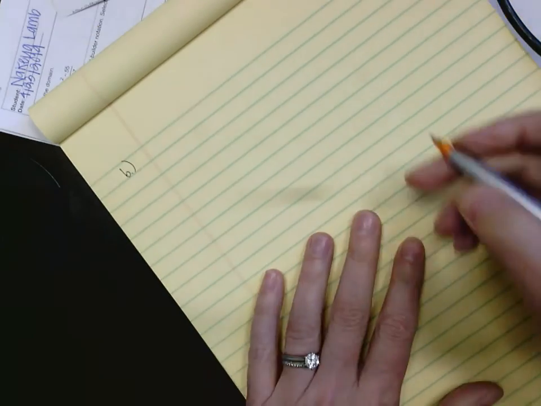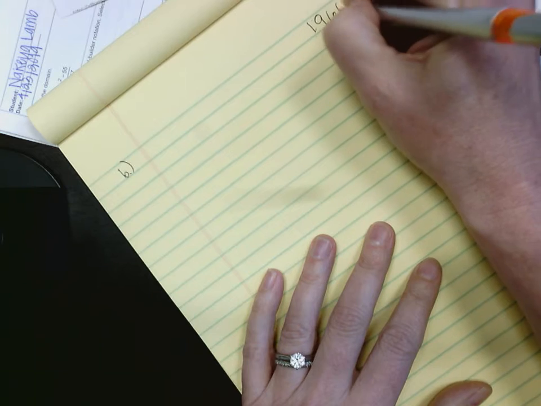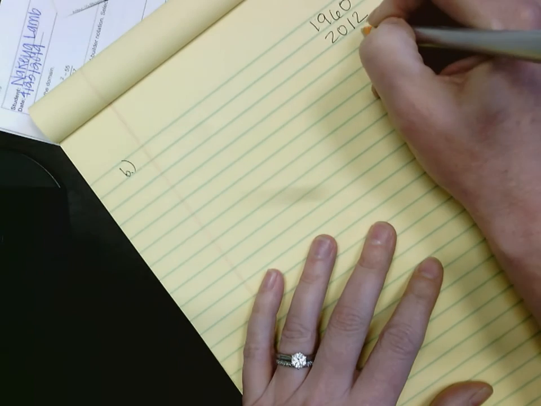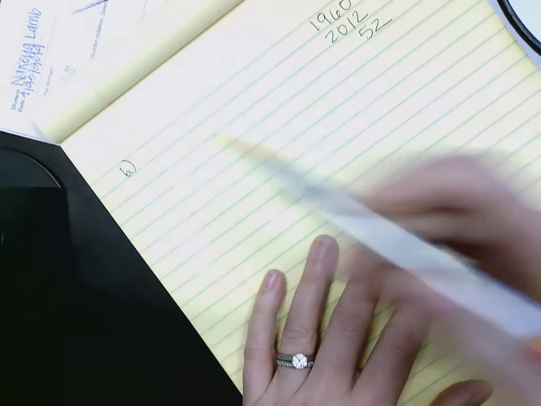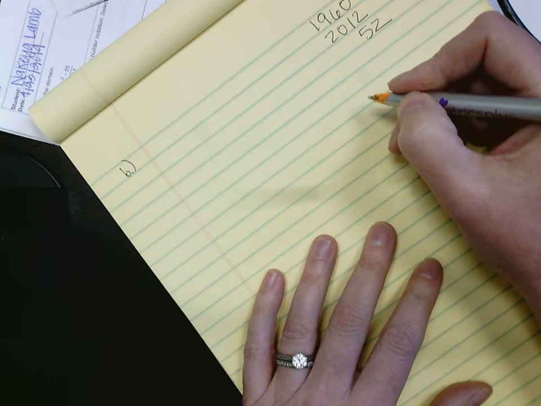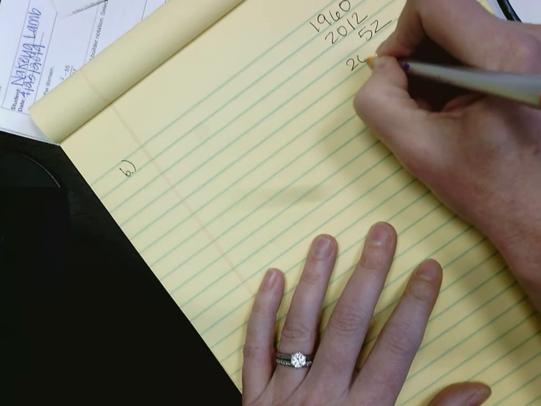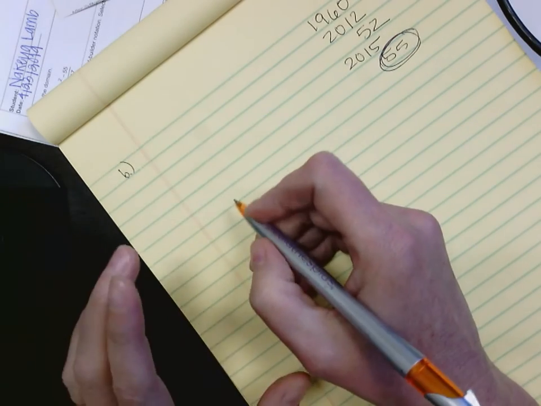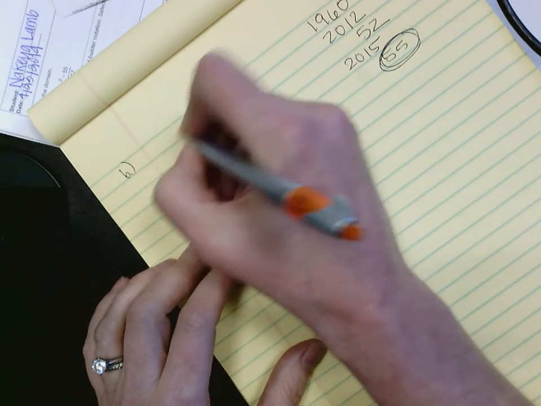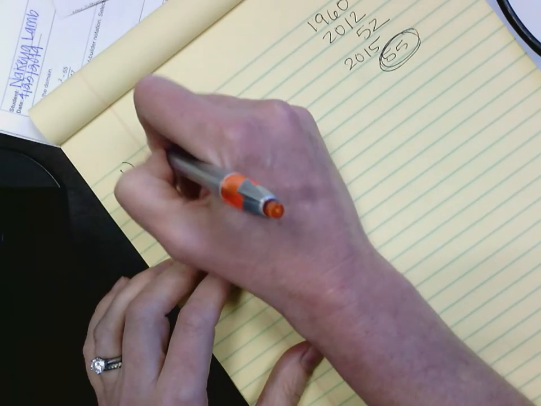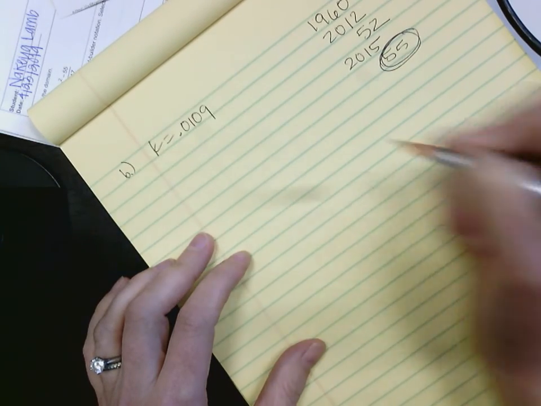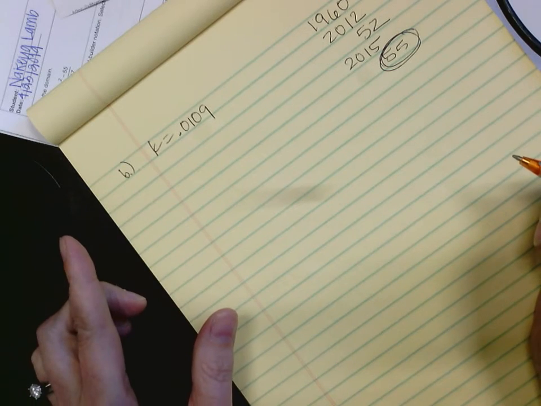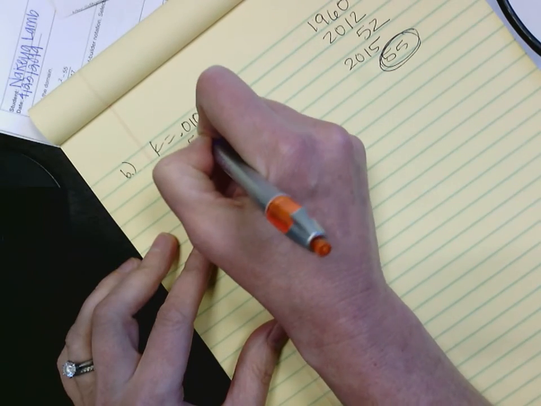Now, the next part, B, says to estimate the percent of adults who are married in 2015 and 2018. So we need to think. It started in 1960, ended in 2012, so that was 52 years. If we're going to go to 2015, that's only 3 more years, so that's 55 years. That's the time. That's the number I'm putting in the T spot. Remember, now that I know K is 0.0109, that's what I found in the first part, I know T is 55.